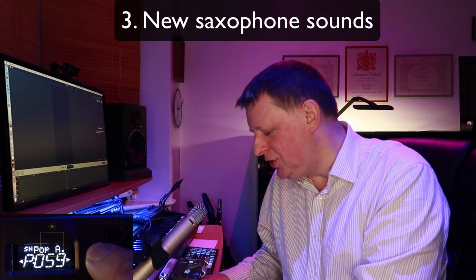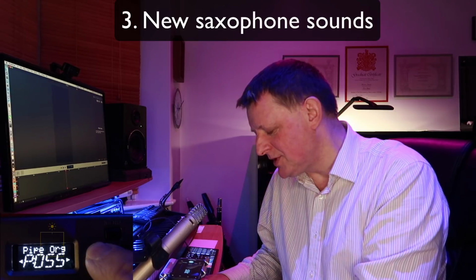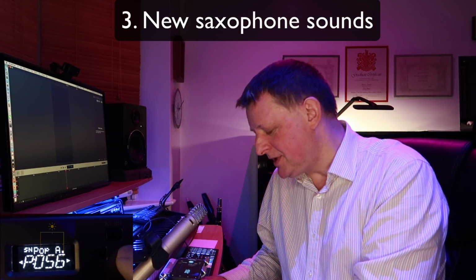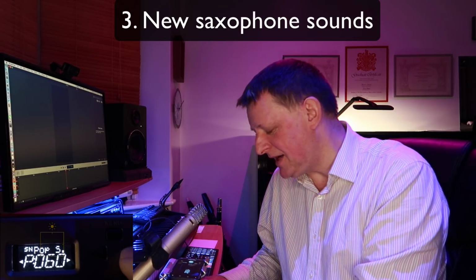Now, these are new saxophone sounds that are numbered 56, 57, 58, 59. It goes up to 62. There's some variations on this, and they've done quite a nice job on playing around with the settings to make these different sounds. The best thing to do is go and download from the Roland website where you got the firmware update from.